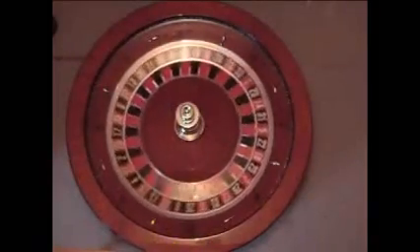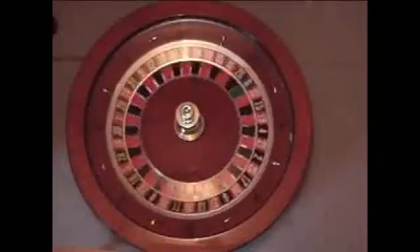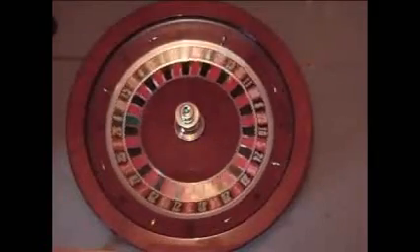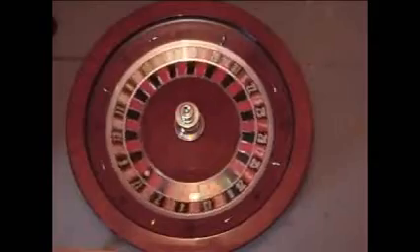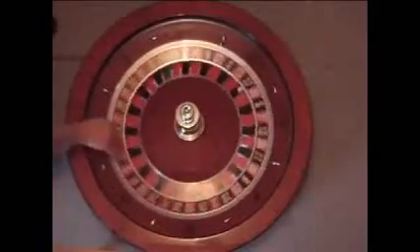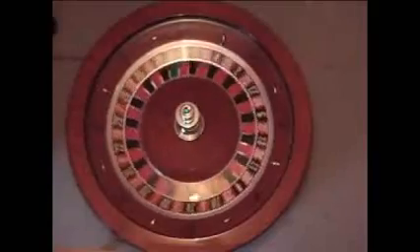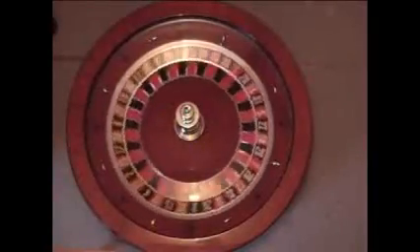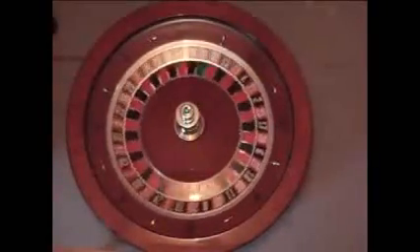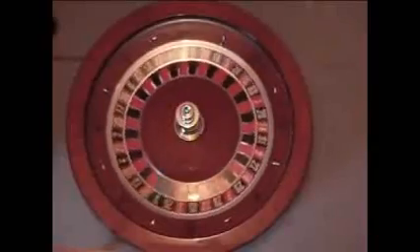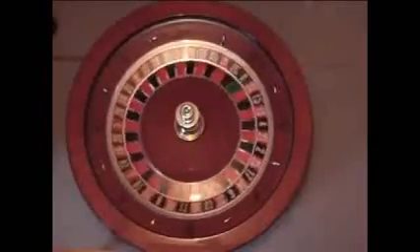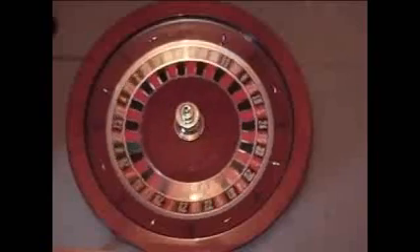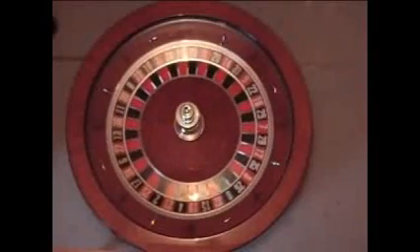I'll give you an actual example. And at that point, I'm going to pause the video. So again, the ball starts off very fast. We want it to do a complete revolution after the ball has suddenly decelerated. Okay, so number 20 will be our first number.